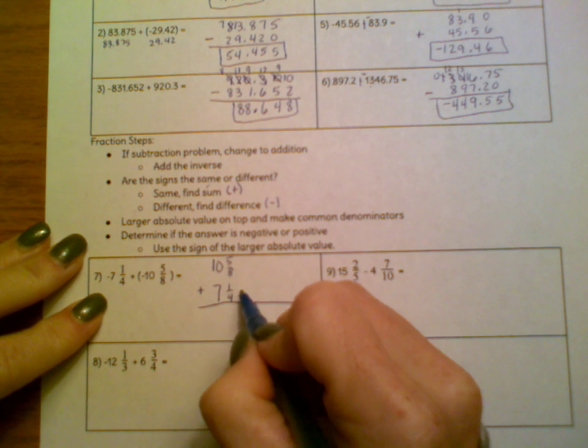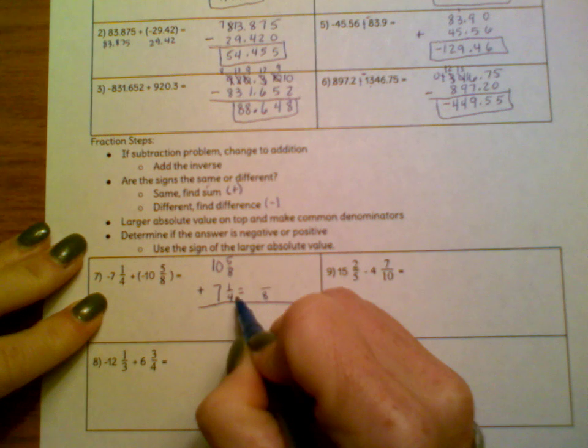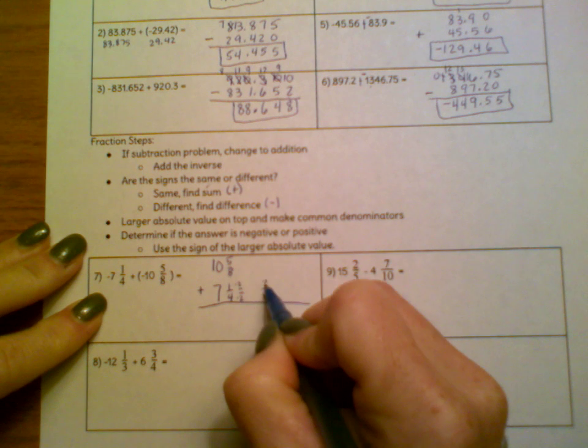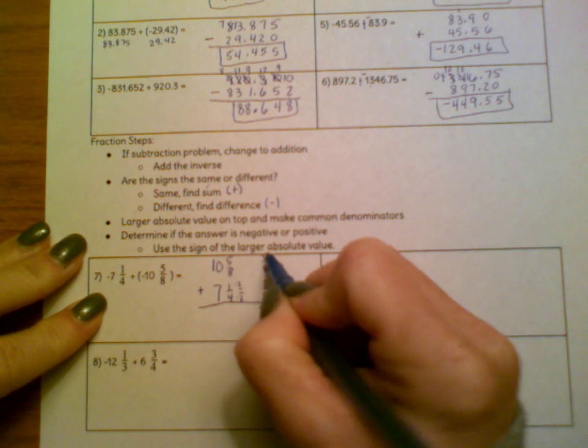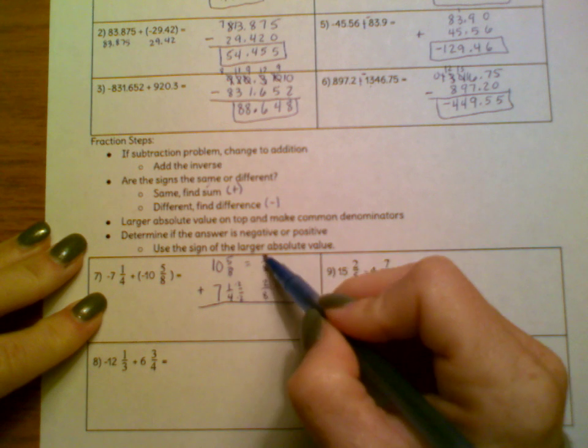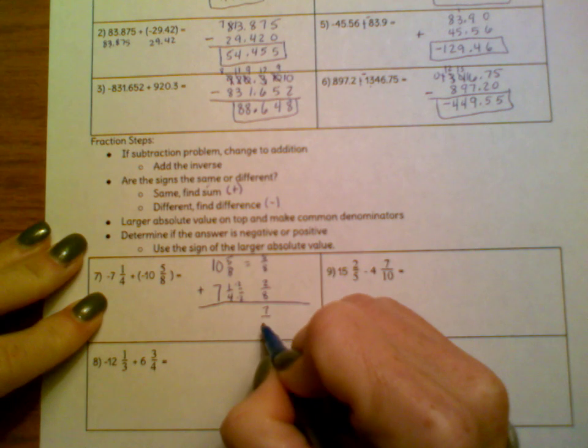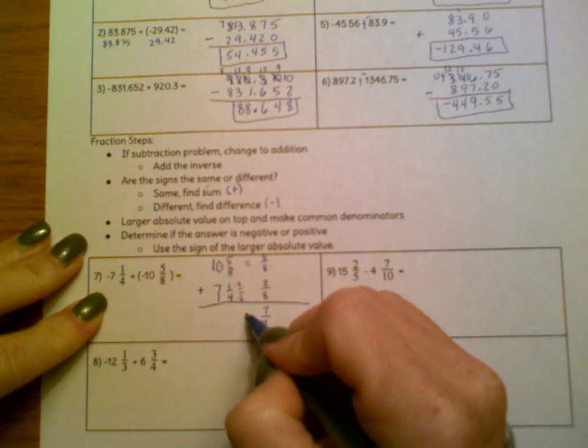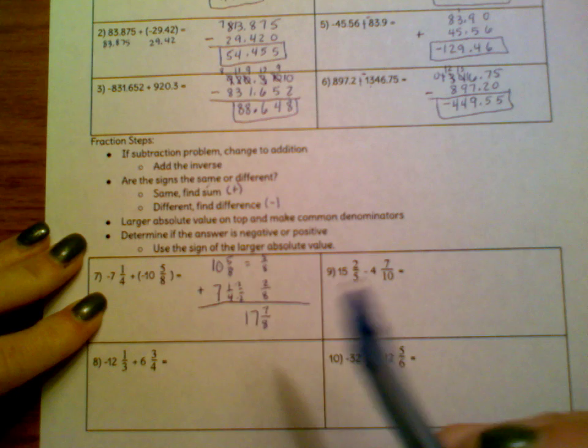I know I need to make a common denominator. I'm going to use eighths. So times 2 times 2. This is already in eighths. Now I can add 5 plus 2 is 7/8. 10 plus 7 is 17.